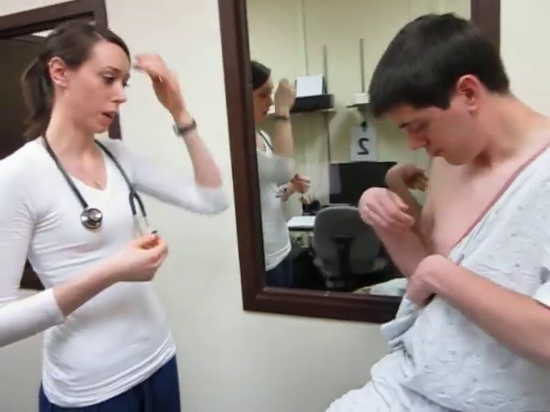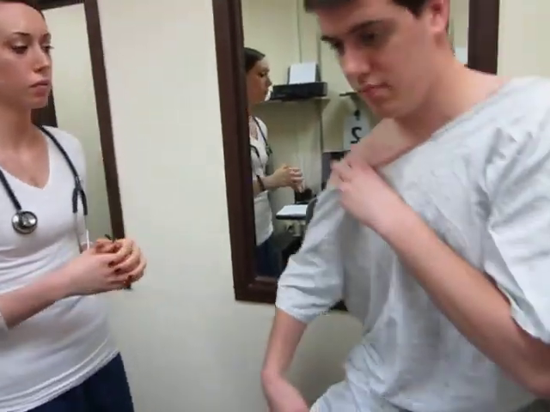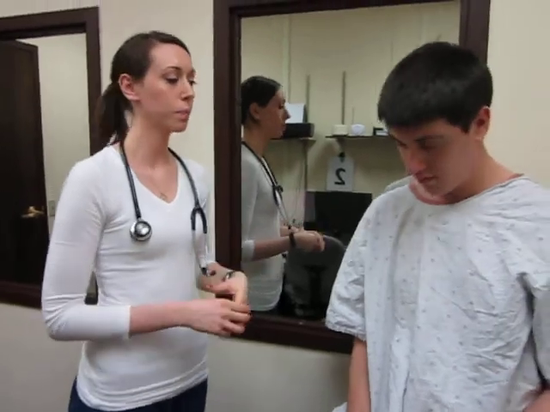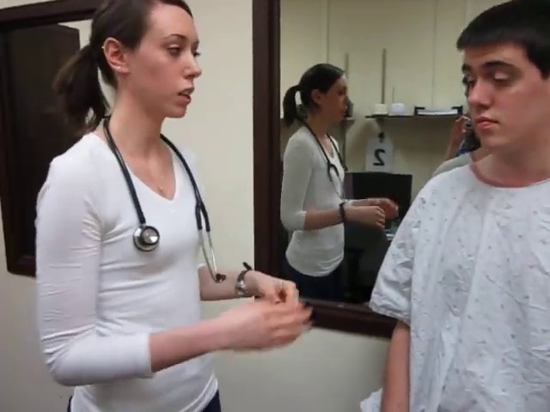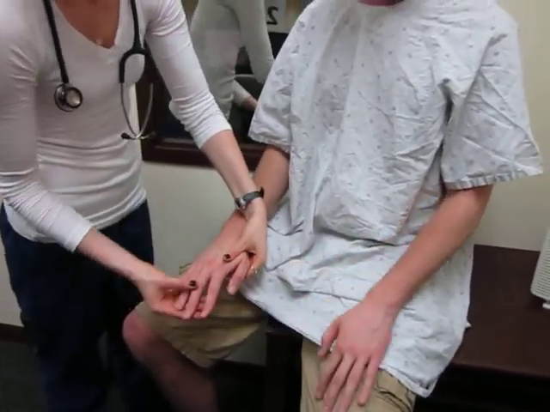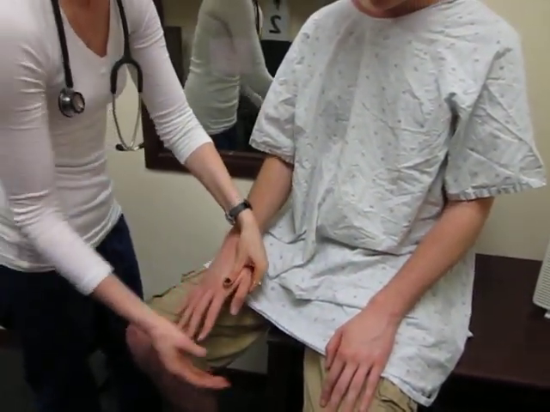Next, I'll move on to the respiratory system. Again, just taking an overall assessment of my patient. How is he breathing, the color of his skin, his posture. Then I'm going to take a closer look at his lips. They're a nice pink color, and looking at his fingernails and seeing that there's no purple or any cyanosis going on.